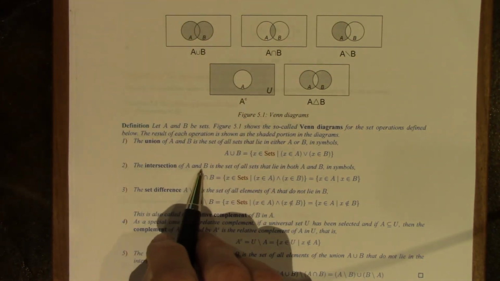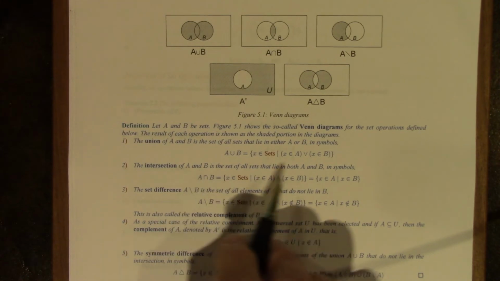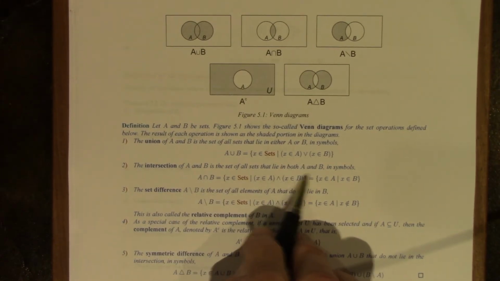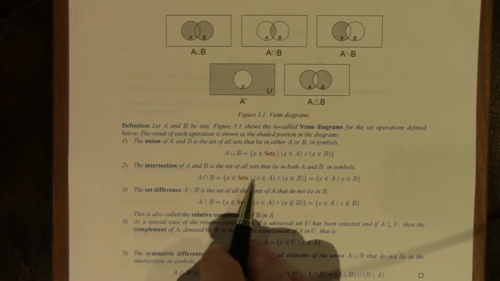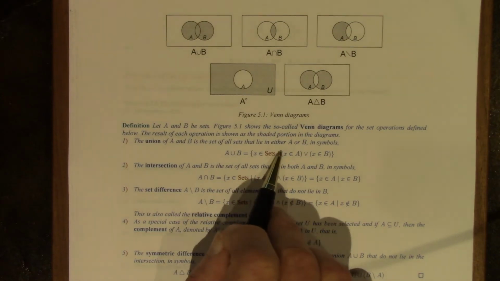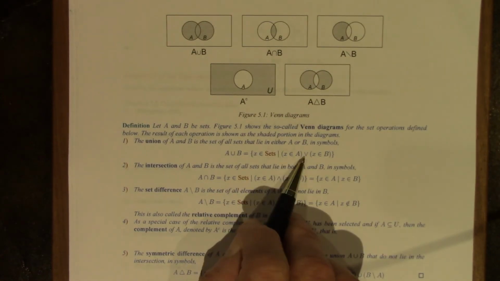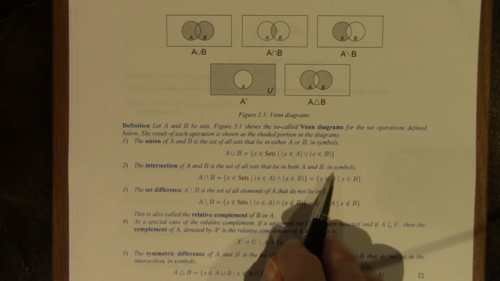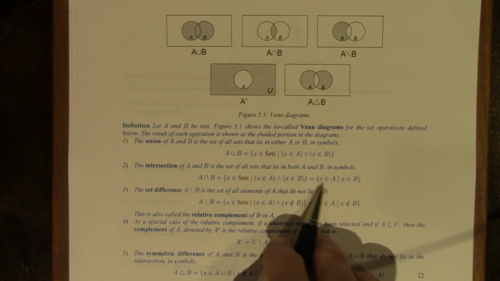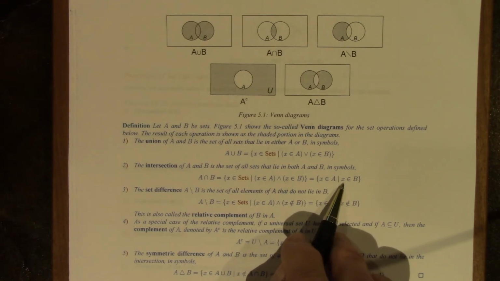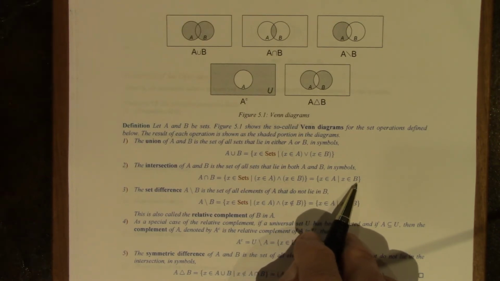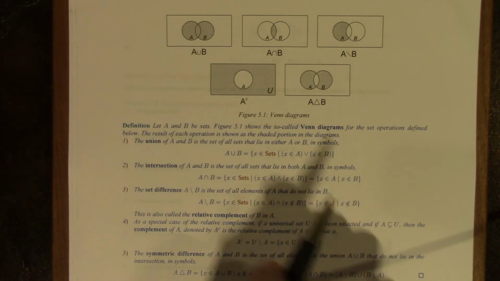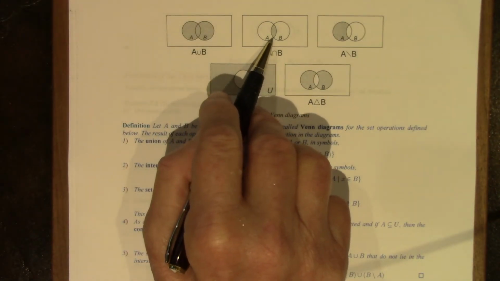The intersection of A and B is the set of all elements that lie in both A and B. So the change from here to here is change the disjunction to conjunction. It could also be written this way: the set of all X in A such that X is in B as well. And so that's this shaded portion here.